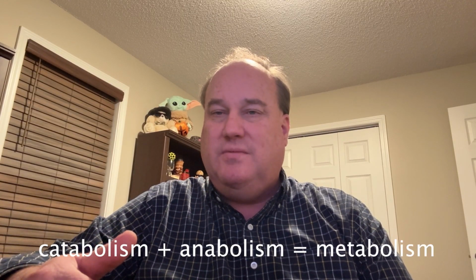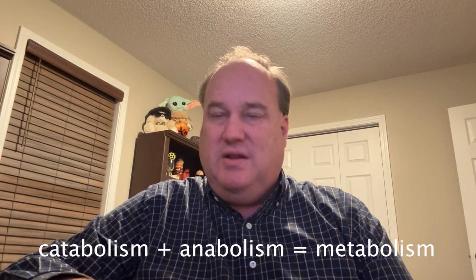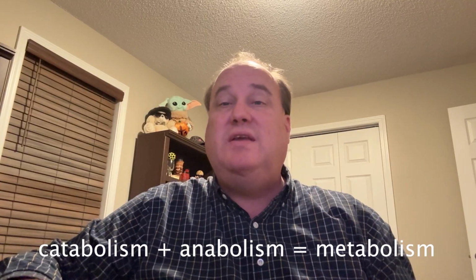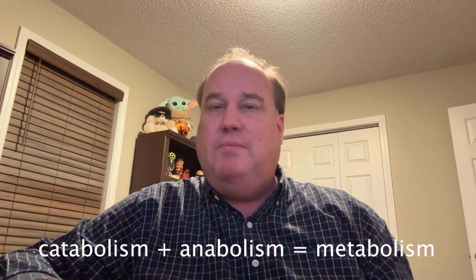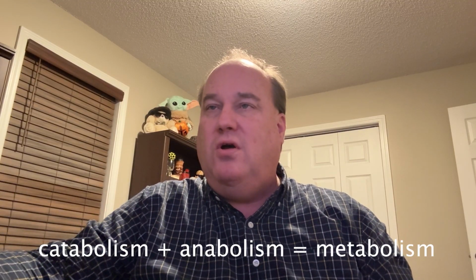You can use those amino acids for your own good, right? The process of breaking down proteins in the diet is called catabolism. Building that up, taking those amino acids and making bigger proteins, that's called anabolism, right? Those are the two components of metabolism overall.